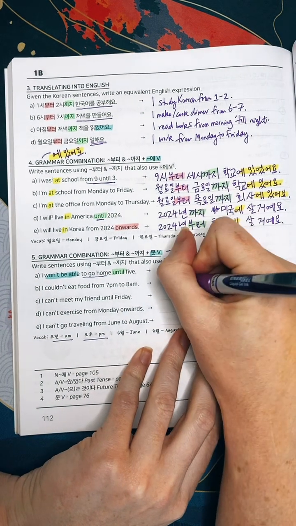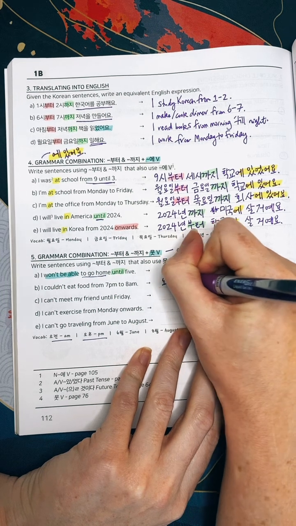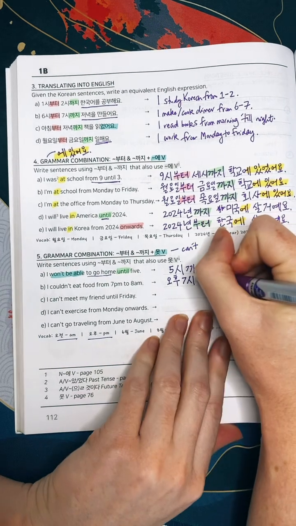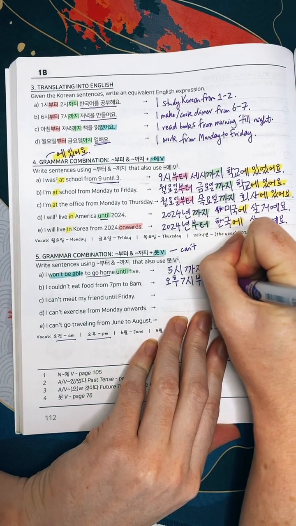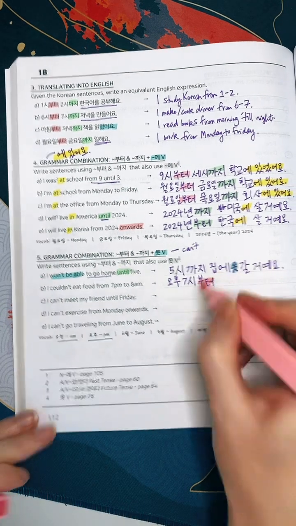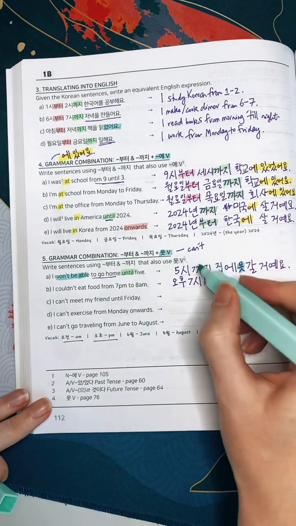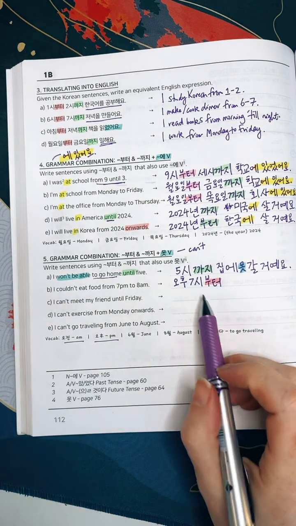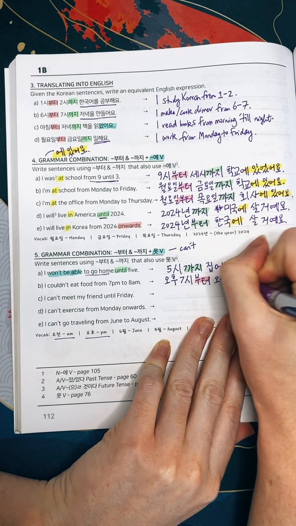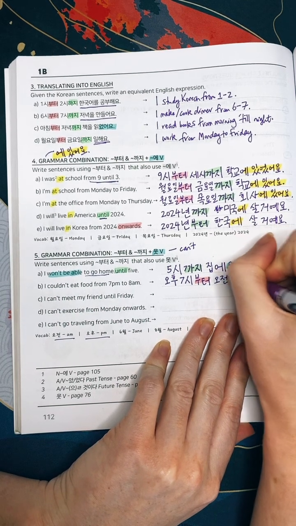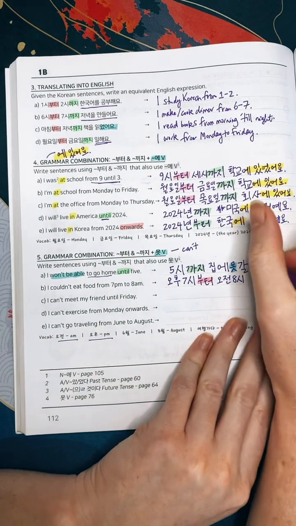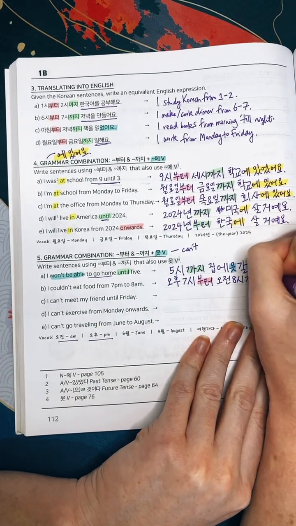So from 7 p.m., 오후 7시부터. From 7 p.m. is 오후 7시부터, and the until particle is 까지. 오후 7시부터 8 a.m. is 오전 8시. 8시 is 8 o'clock. 까지 meaning until.